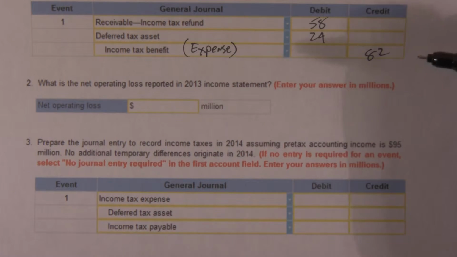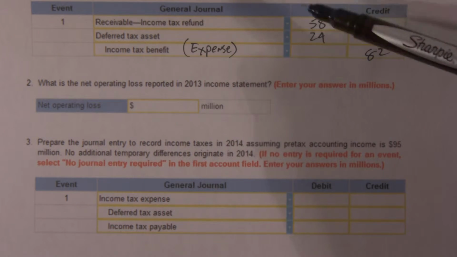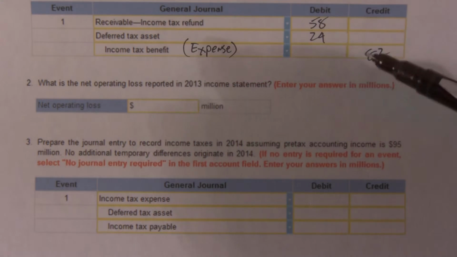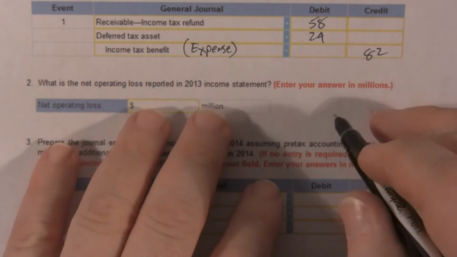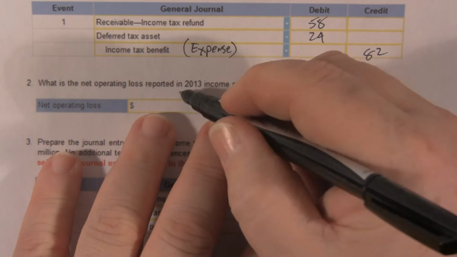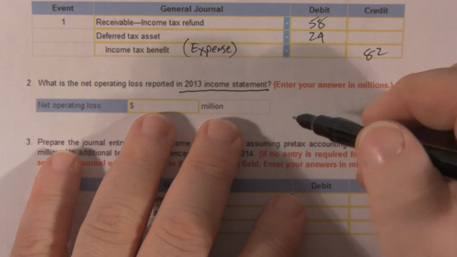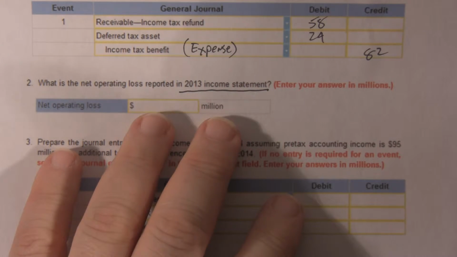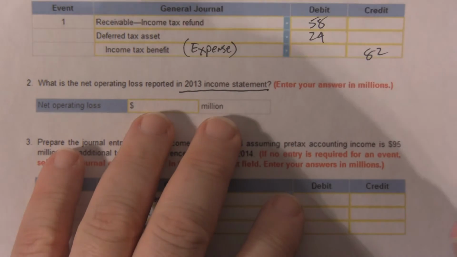Remember, they've used up a good part of this to generate this receivable, okay? So their operating loss at the beginning was 220. Now this is their income statement. So this includes the deferred tax asset that's allowable in there. The fine is allowable in there.